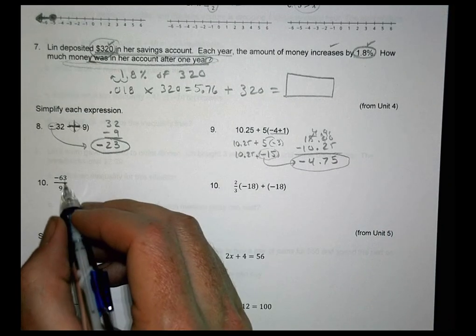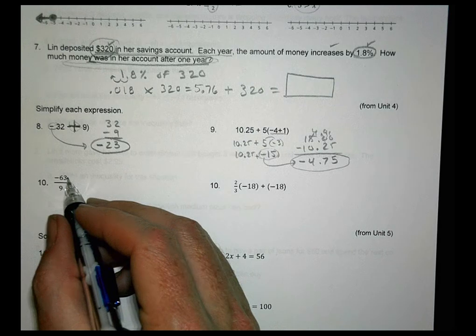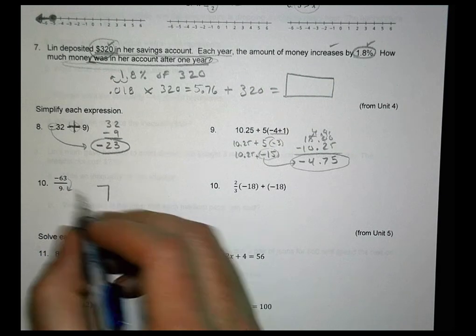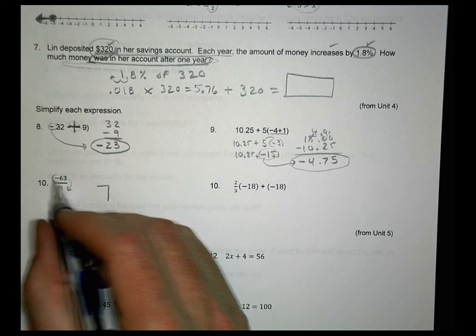On this one here, we have 63 divided by 9. 63 divided by 9 is 7, but it's a negative divided by positive, so we're going to keep it as a negative.